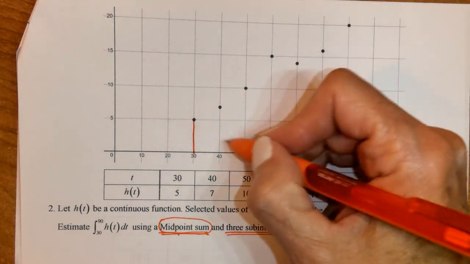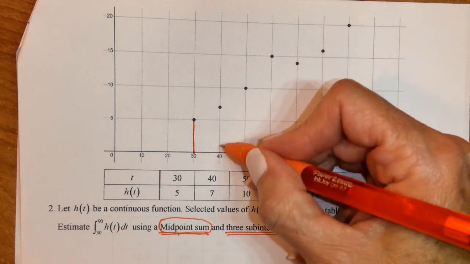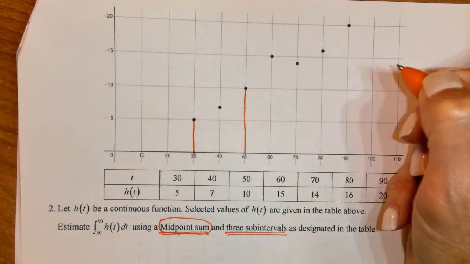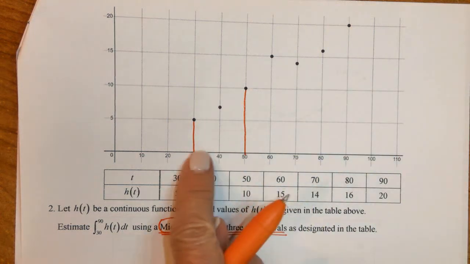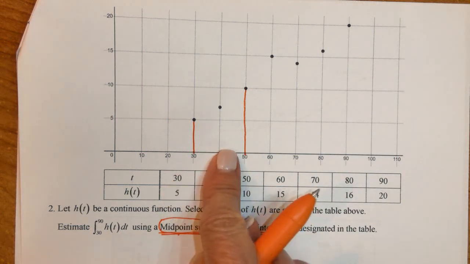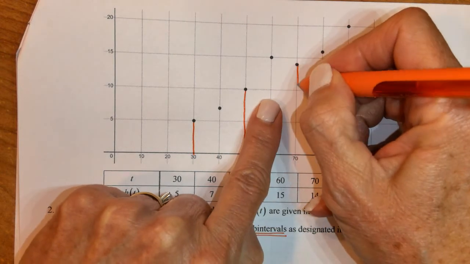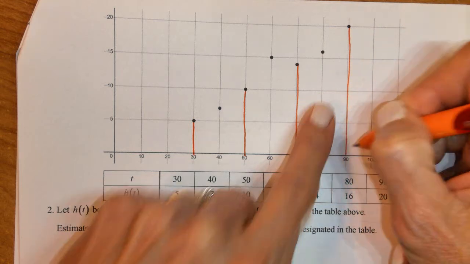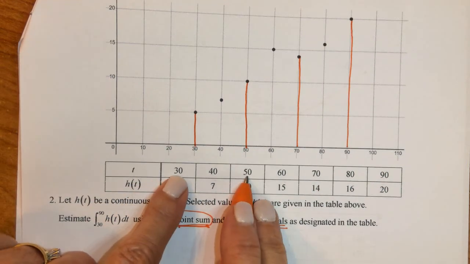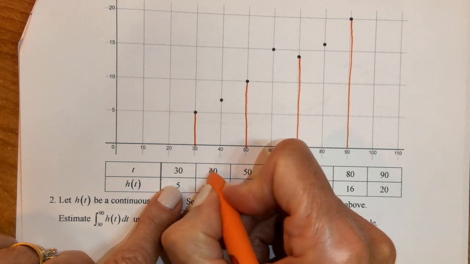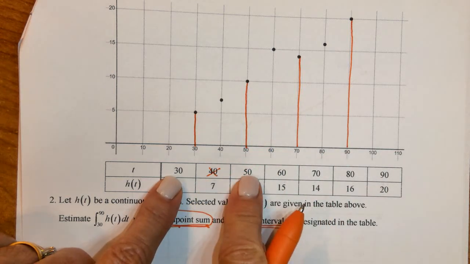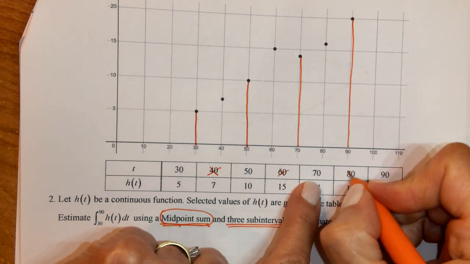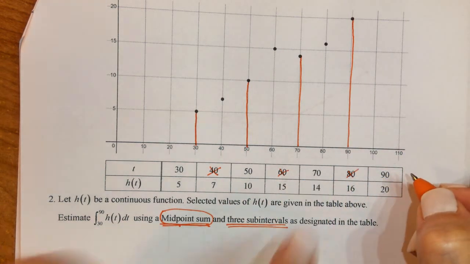The other side, I'm going to have to skip one because that's going to be used for the height of my rectangle, and I'm going to go over here. So these are the sides of the first rectangle. The second rectangle will be here, and the last rectangle will be here. So in other words, you're using the 30 and the 50, but not the 40. You're using the 50 and the 70, but not the 60, the 70 and the 90, but not the 80. Very common for a midpoint sum.